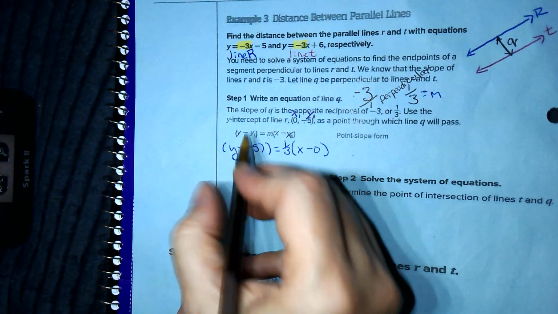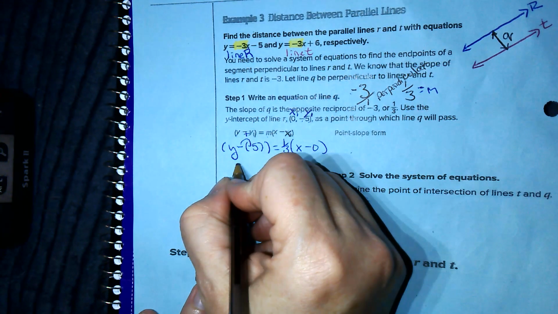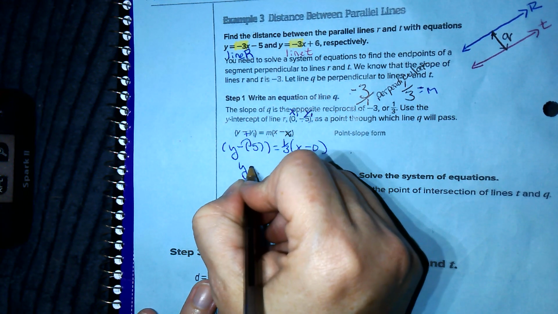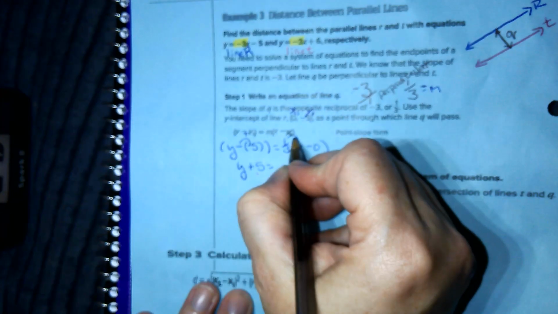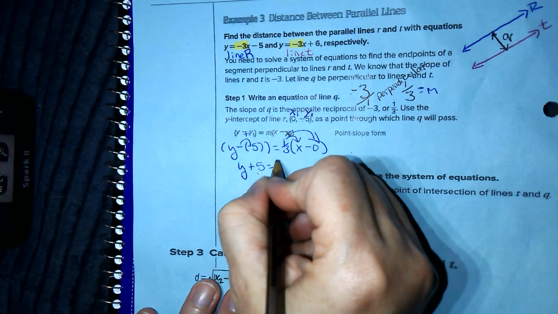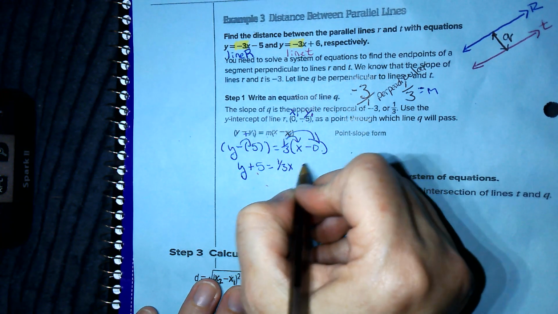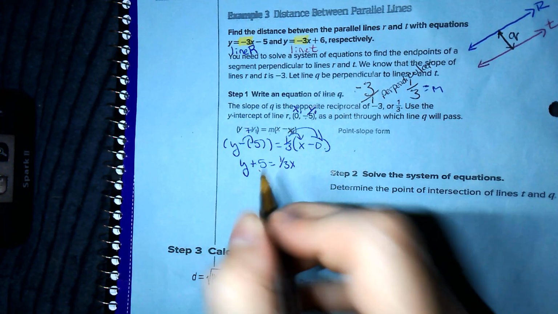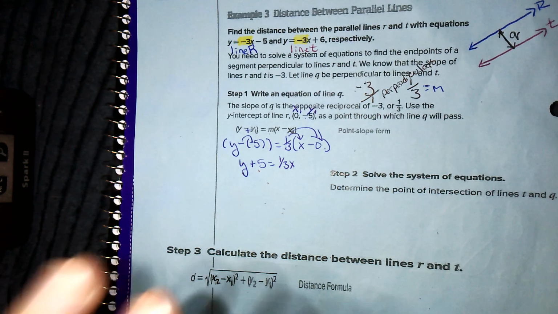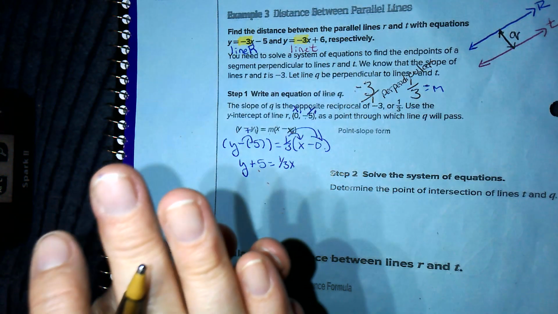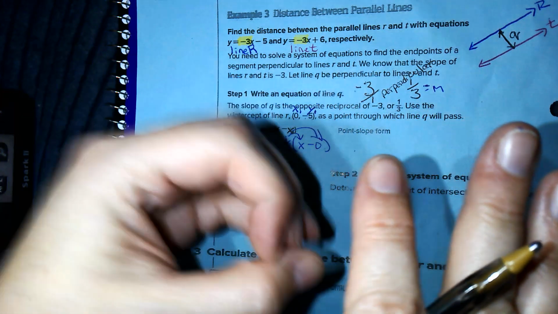All right, so a negative times a negative is a positive, so that gives me y plus 5 equals, well, if we distribute, 1/3 x, and anything times 0 is 0, so we can leave that out. Anytime you multiply something times 0, it's 0, and then we can actually not write anything because it's nothing.